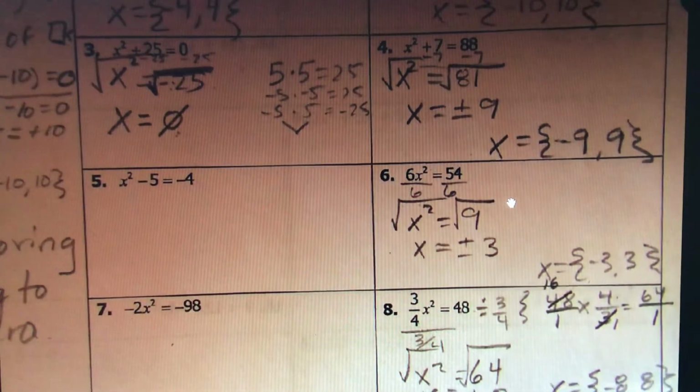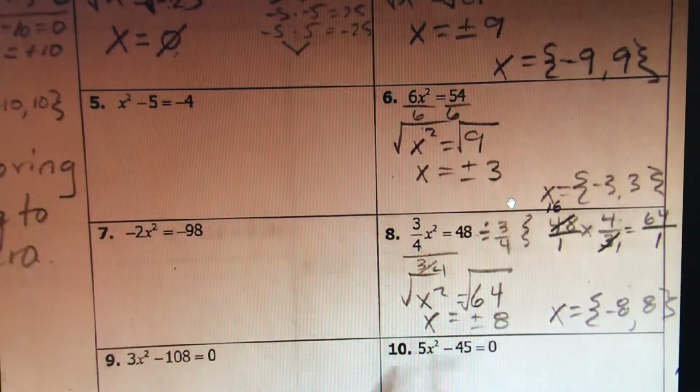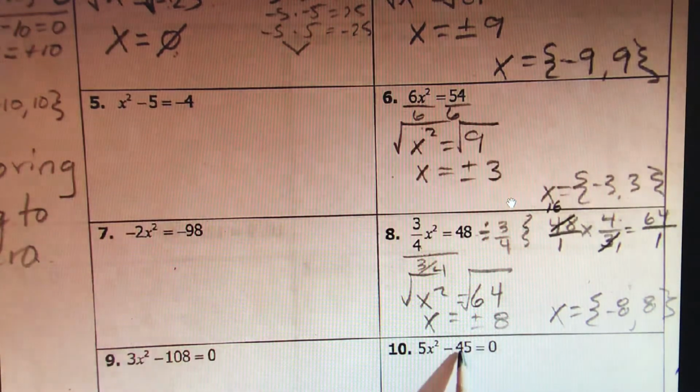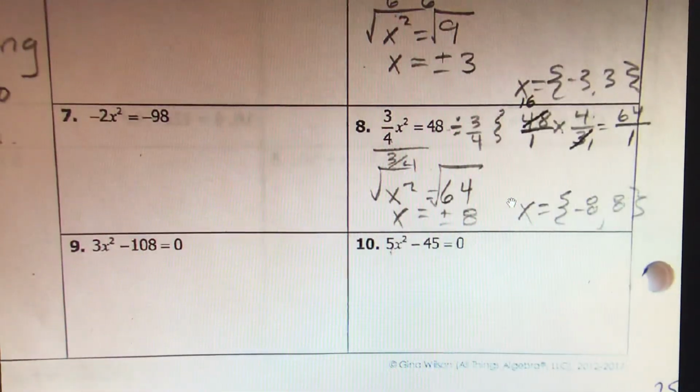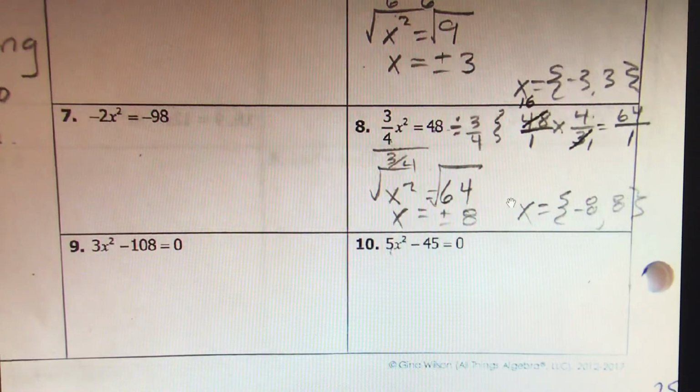So you're going to have to do some arithmetic. You're going to have to look at something like this: get 45 alone, and divide by 5. But you can look at the answer key for the rest of those. I think that will get you at least off to a good start. I will model some of that homework now.